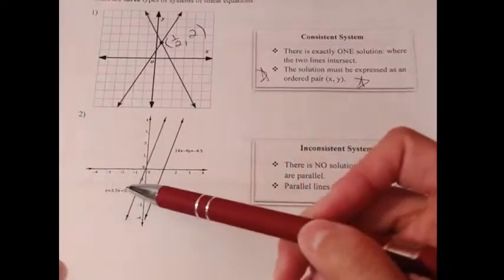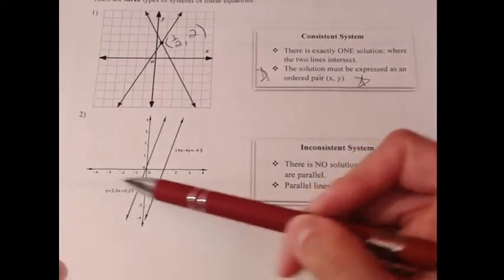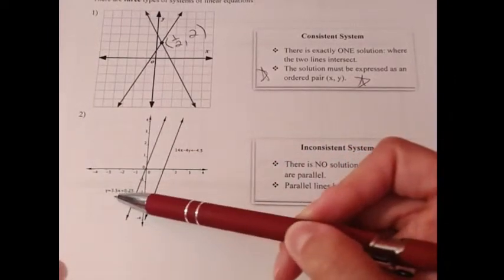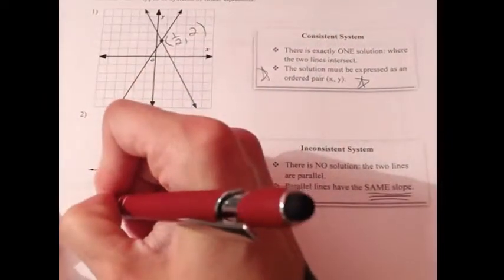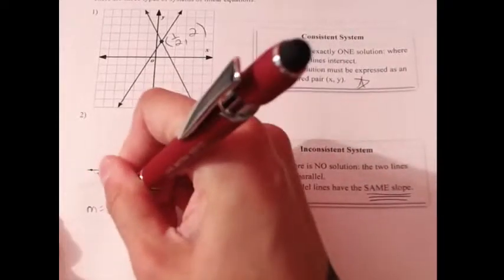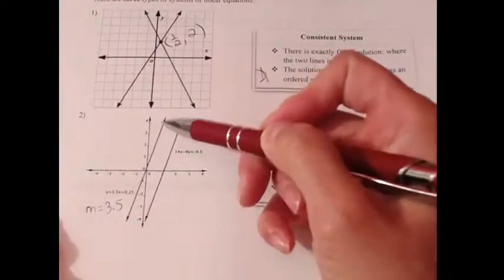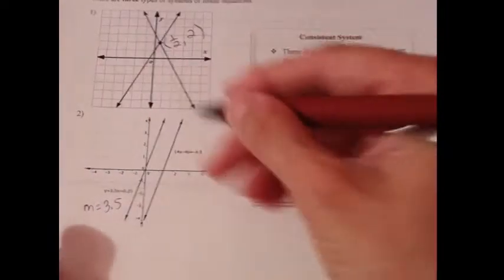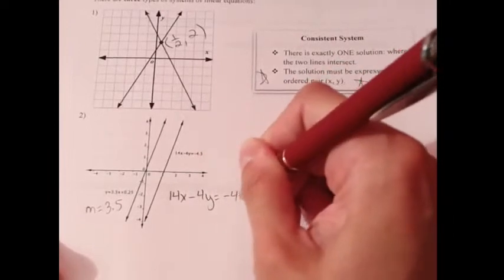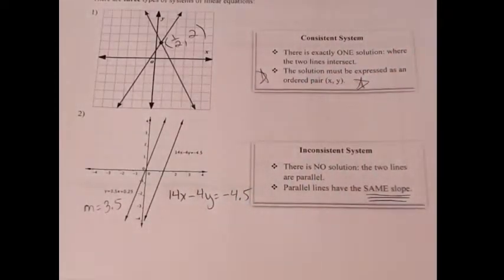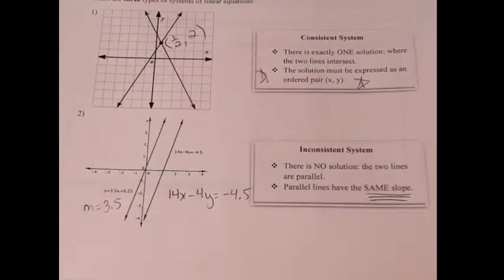What I'm actually going to do is, first off, I know the slope of my line here because I've expressed the equation in slope-intercept form. So if I made a quick note, I could say that m is 3.5 for this first line. What I'm going to do right now is take the 14x minus 4y is equal to negative 4.5, and I'm going to solve for y to prove to you that they have the same slope. Now, because we have decimals, I'm totally comfortable leaving the rest of the work in decimals, so bear with me.